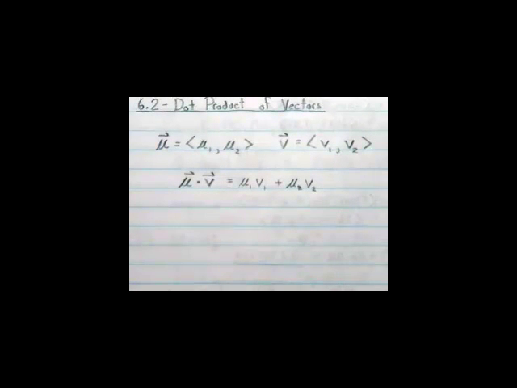So u dot v equals u1 v1 plus u2 v2. Basically, what you're going to do is take the first component of each of the 2 vectors and multiply them together. The second components of the 2 vectors, multiply those together, and then add the results of those, and that's going to be the dot product.